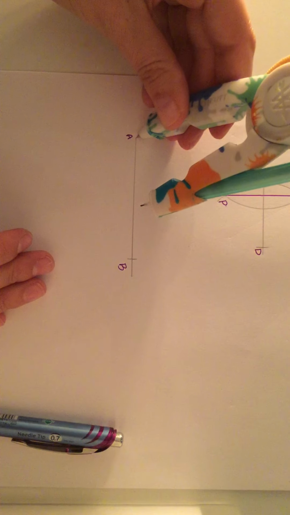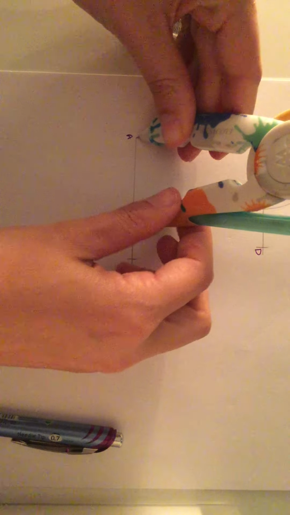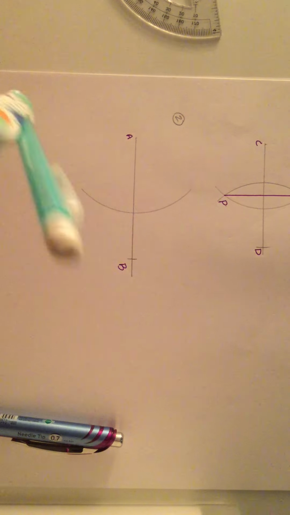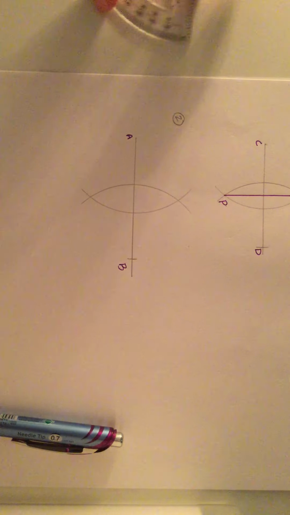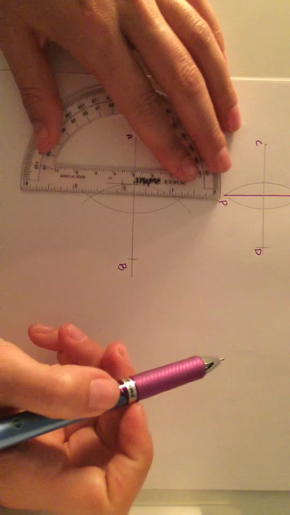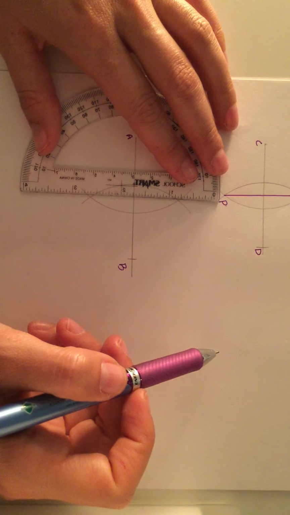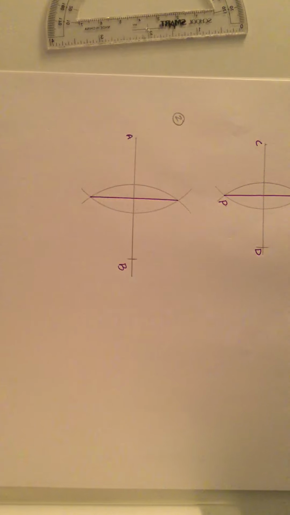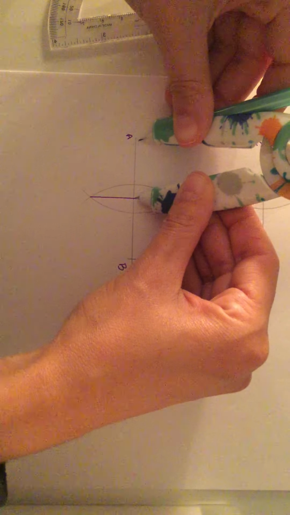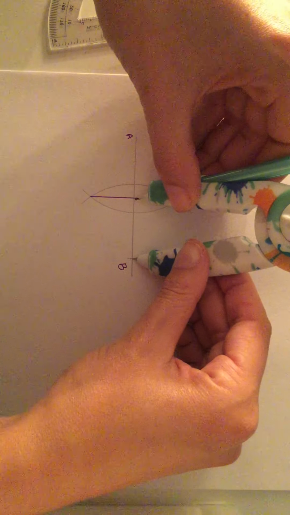So to start, I'm going to put my compass point on A, make sure the compass is open more than halfway, draw an arc that goes below and above, turn the compass around to point B, draw the same arc, and then connect the 2 points of intersection so I have the perpendicular bisector of AB. Now I've created 2 equal halves, so we can see that 1 half is equal to the second half.